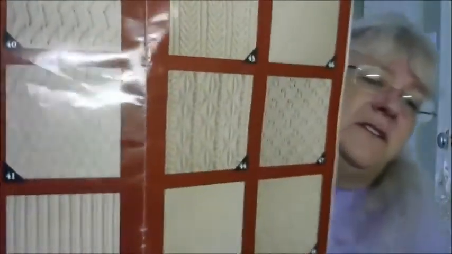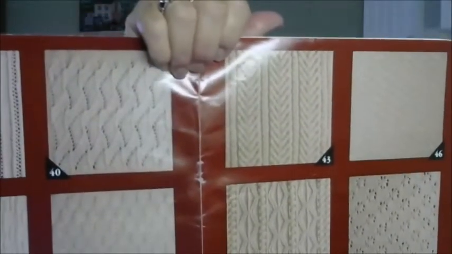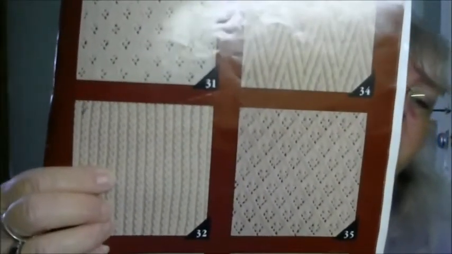And I have made an afghan, actually in this exact same color. But inside it has what the different squares are. And I use some of these squares as inspiration for the sweater. So the pattern that I actually picked out of this was this one right here, number 32. It's called Yarn Over Cable.